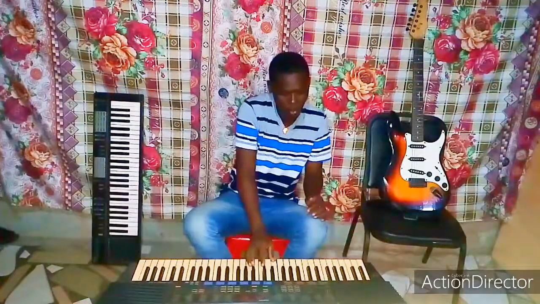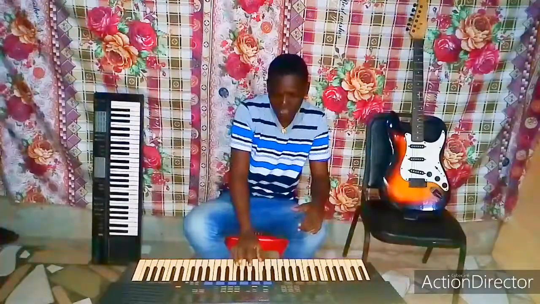The first chord starts from do, mi, sol. Do, mi, sol. Then play re, fa, la. They go to mi, sol, ti.